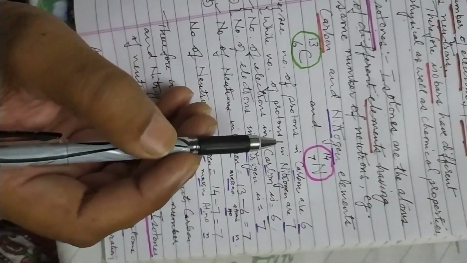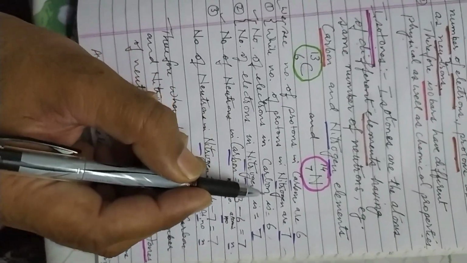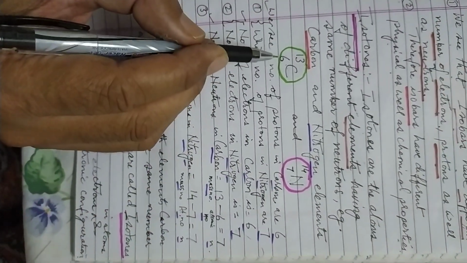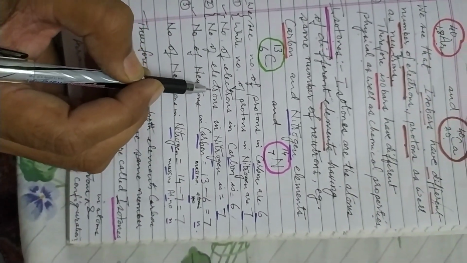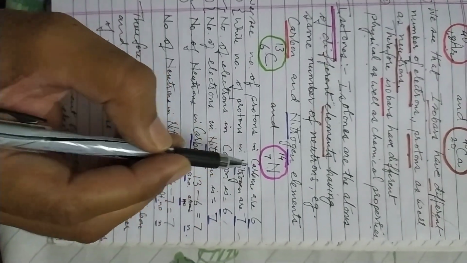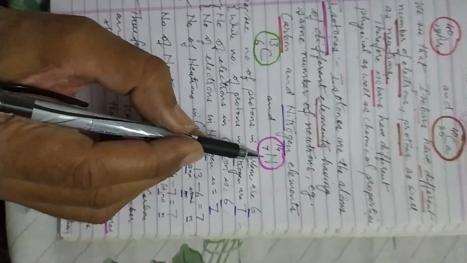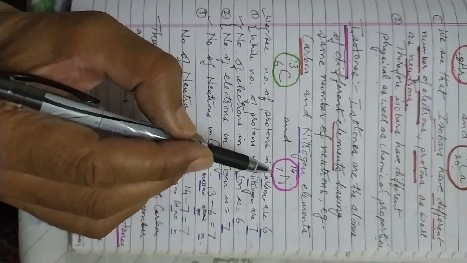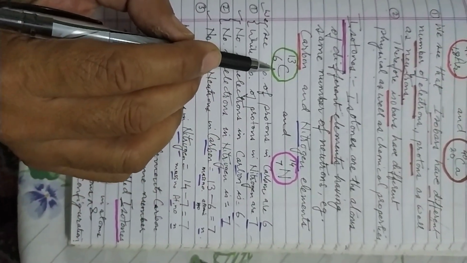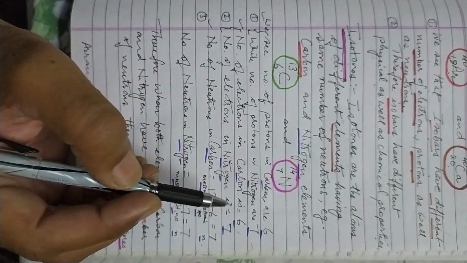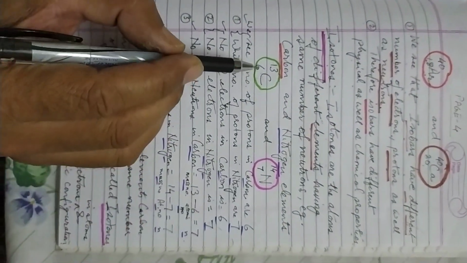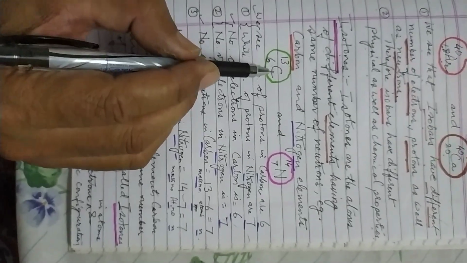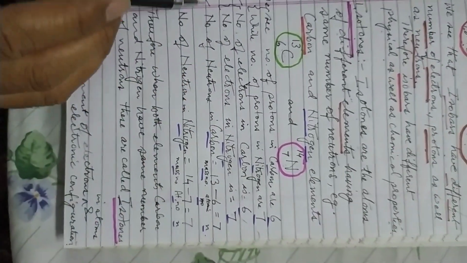Then we see that the number of electrons in carbon is also 6, and the number of electrons in nitrogen is also 7. This is in a neutral atom. Carbon neutral atom and nitrogen neutral atom have atomic numbers 6 for carbon and 7 for nitrogen.